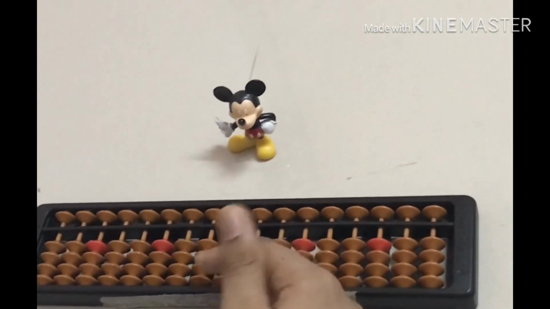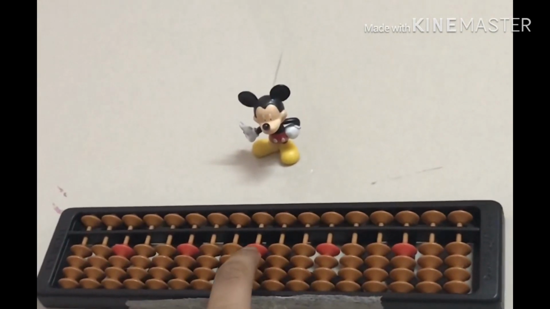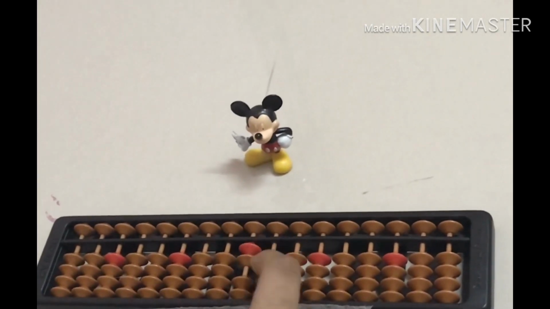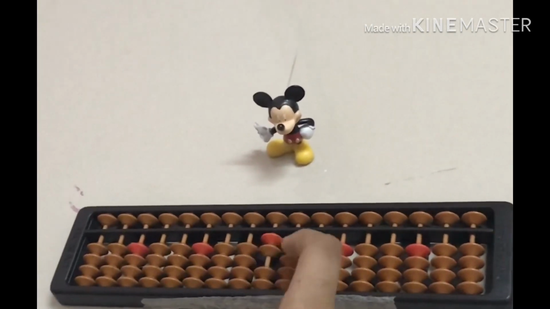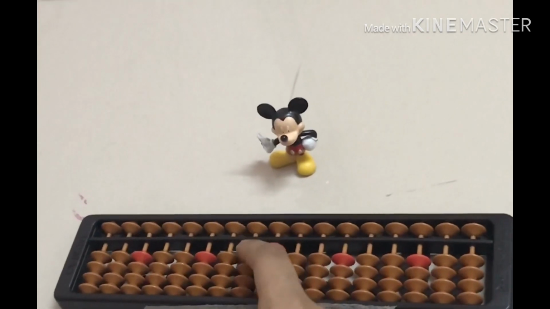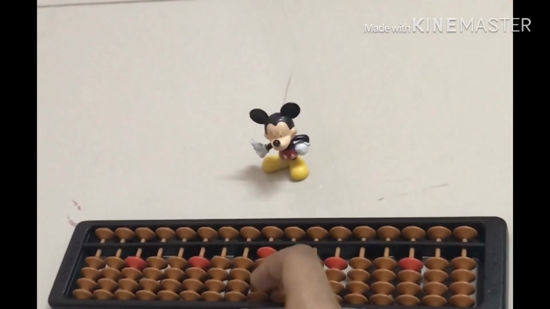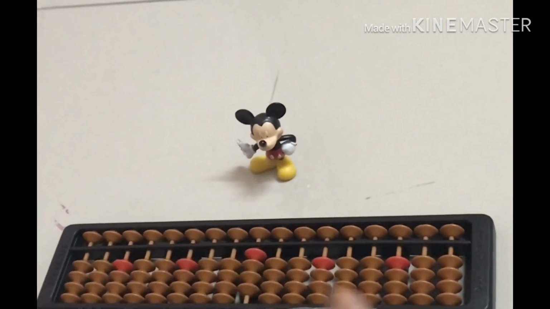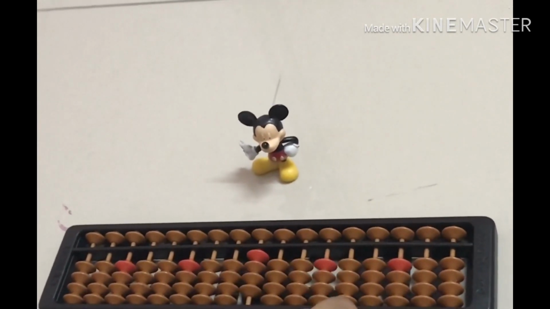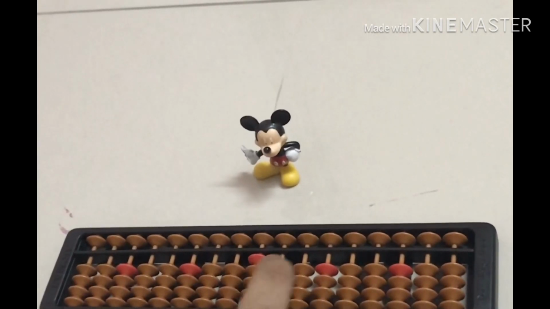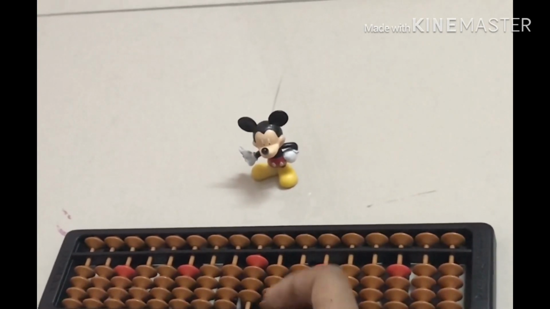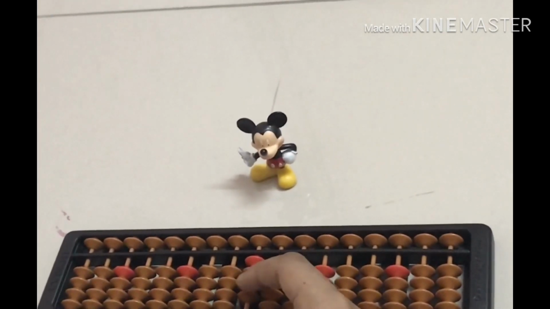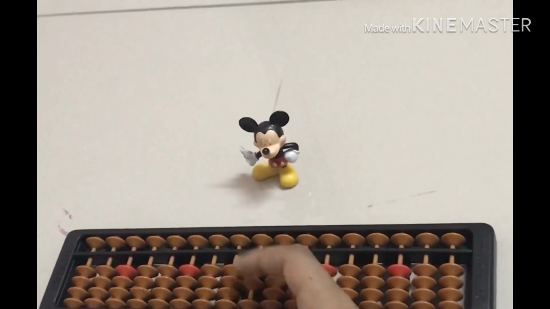Now one more. 2 plus 2 minus 1. You see 2, as you can see 1, 2. So this is 2. Plus 2 is another 2. So it will be 3, 4. And then we need to minus 1. So for minusing 1, we need to take away 1. So we need to take away this. So it goes to 3. So the answer is 3.